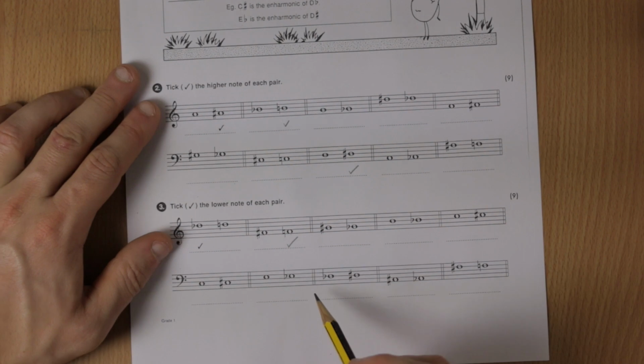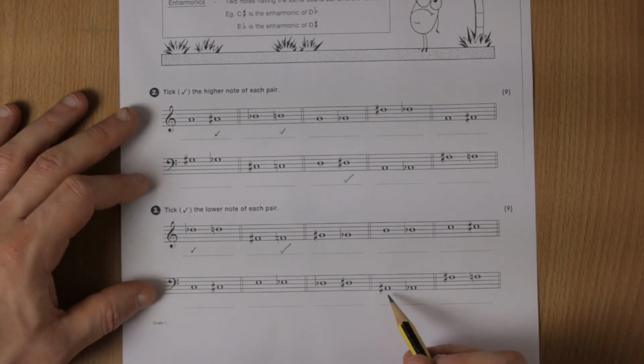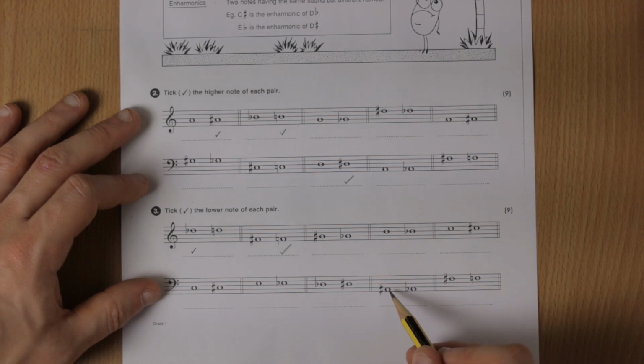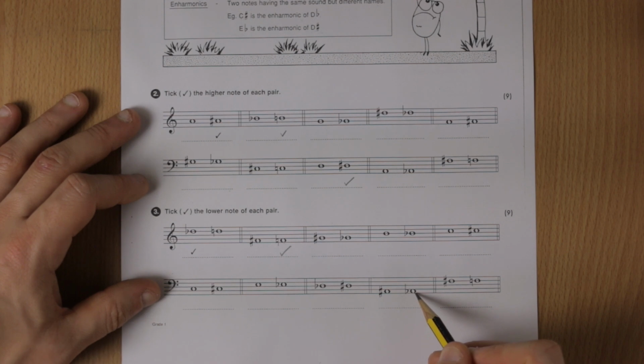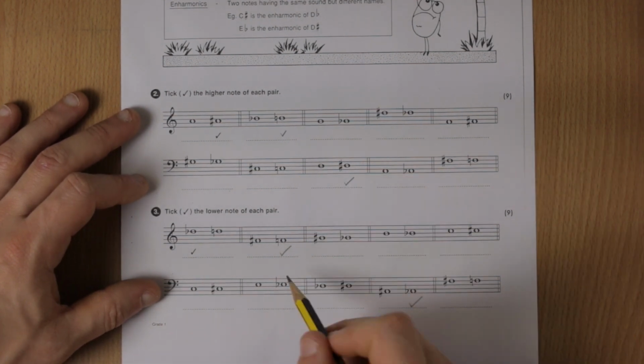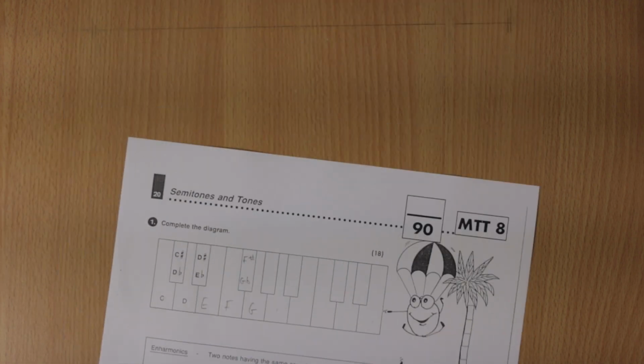Okay. I'll do one more in the bass clef just randomly. So we've got all cows eat grass. That's an A sharp and an A flat. So the lower of the two must be the A flat, mustn't it? Okay. Looks like it's always going to be the second one, but I promise you it's not. So do check them. All right, turning over.